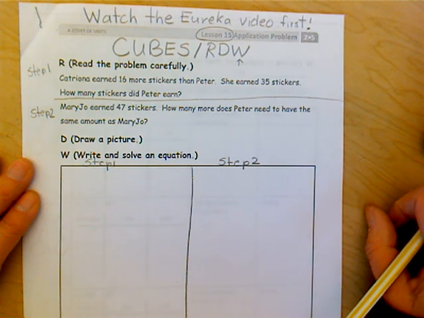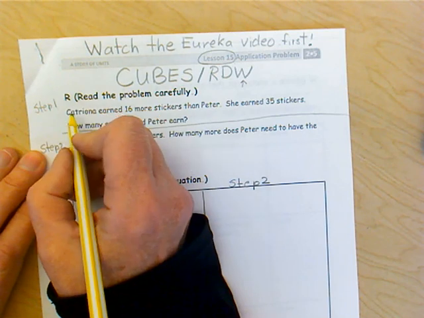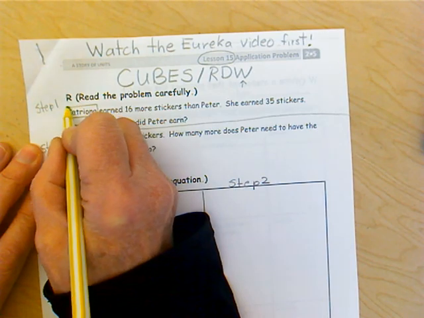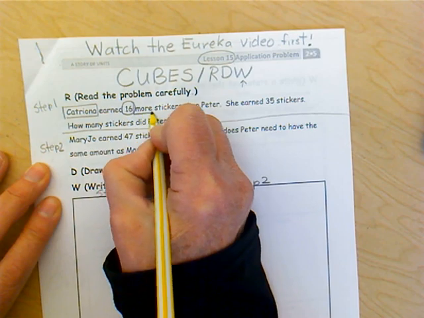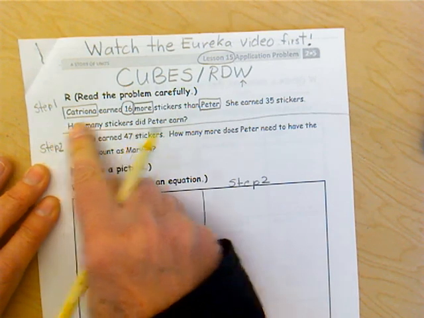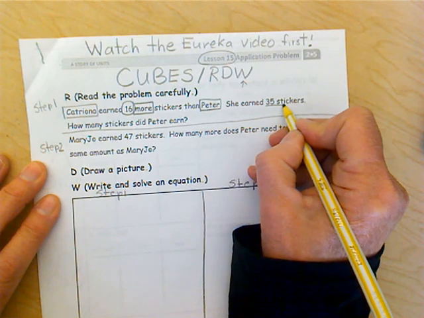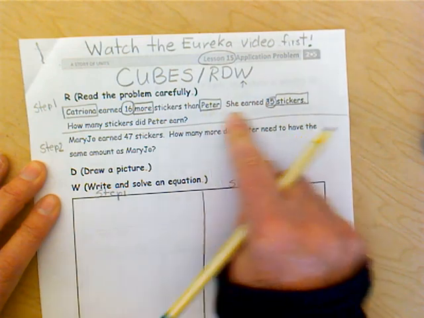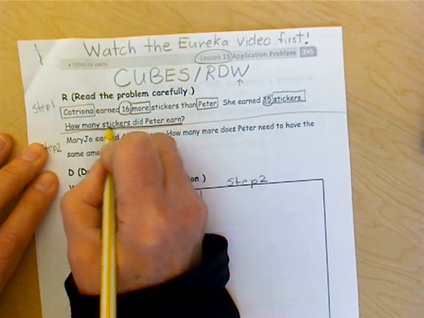Are you back? All righty, so let's go ahead and get started on our first word problem. We have Catriona. She's our first person in this step 1. Catriona earned 16 more stickers than Peter. So Catriona has more stickers than Peter. Peter is going to have fewer. She earned 35 stickers. So we know exactly how much Catriona had. She had 35 stickers. We're trying to find out how many stickers Peter earned.